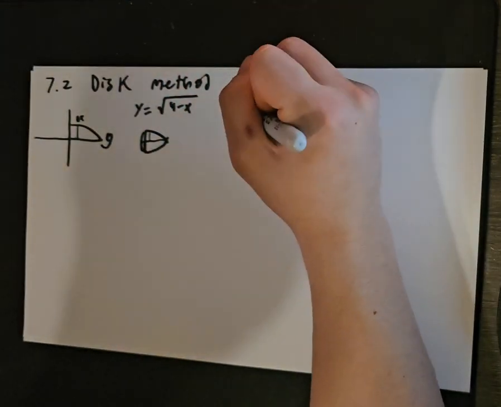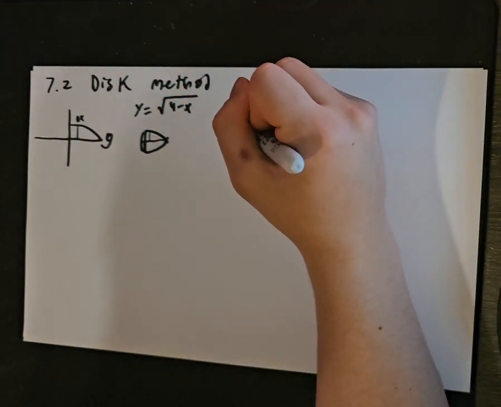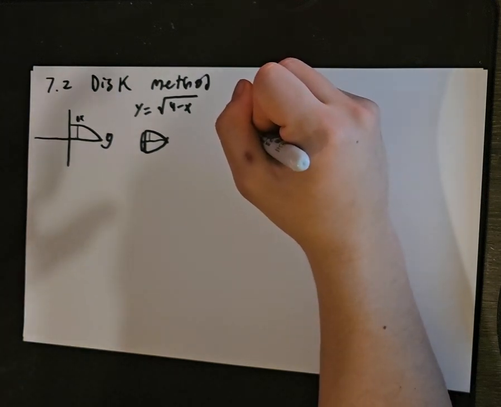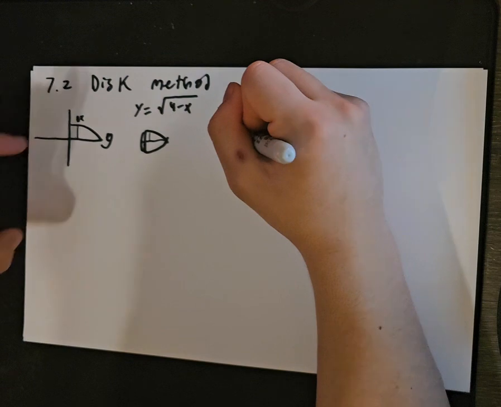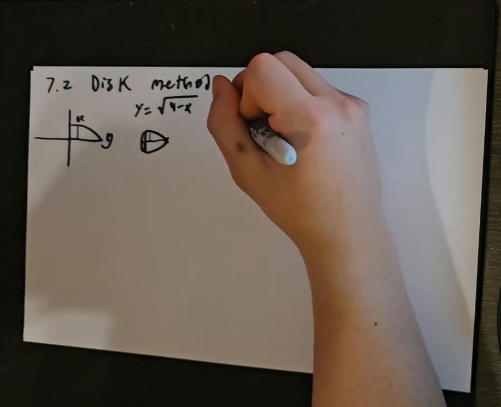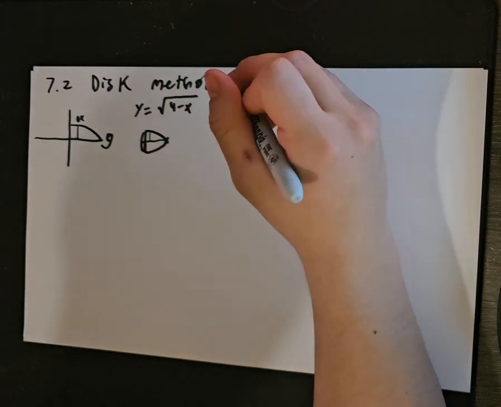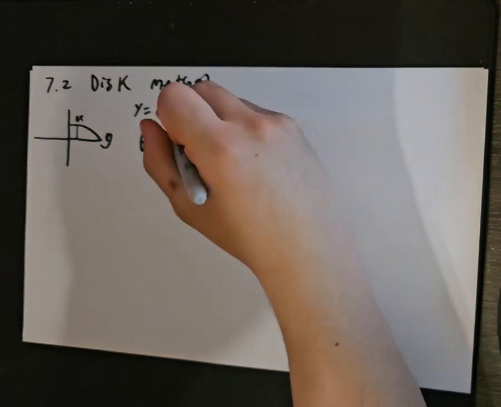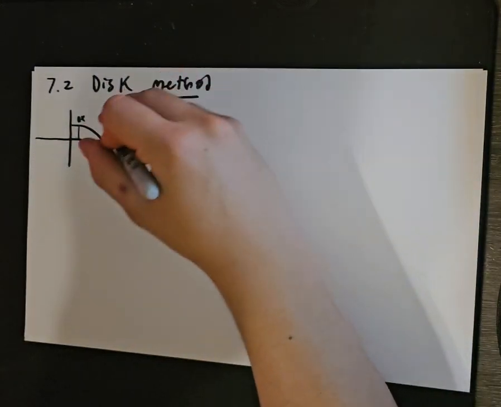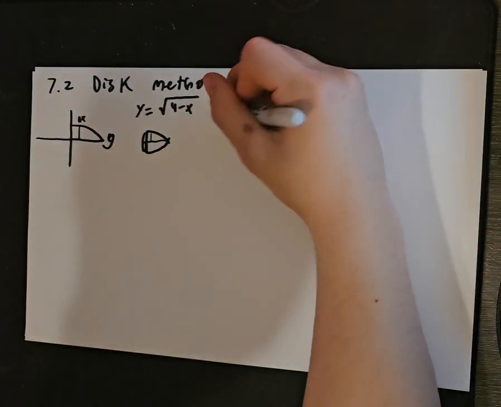Now, we are trying to find area or volume. So instead of finding area where we find an infinite amount of two-dimensional lines, we need to find an infinite amount of two-dimensional areas, with this, our height, being our radius.